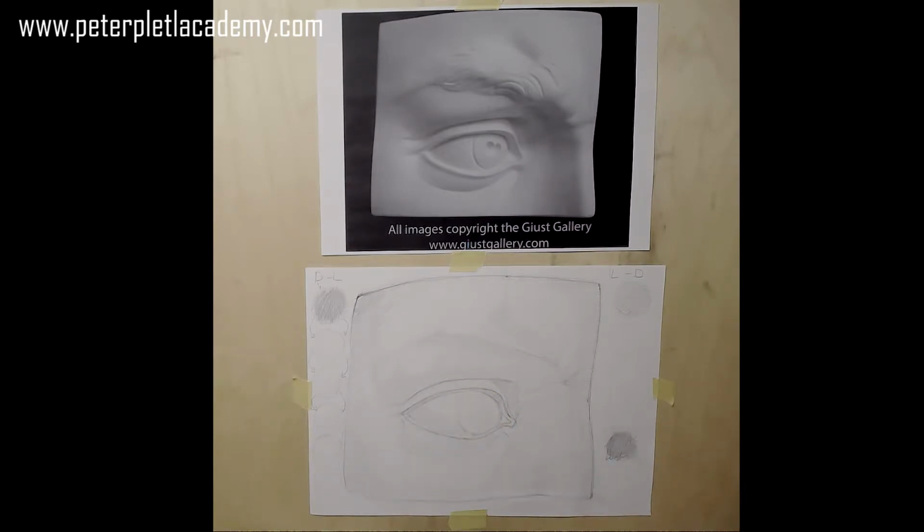Right, so we'll have a little bit shadow on the iris. Right, we'll have some shadow here in the corner.